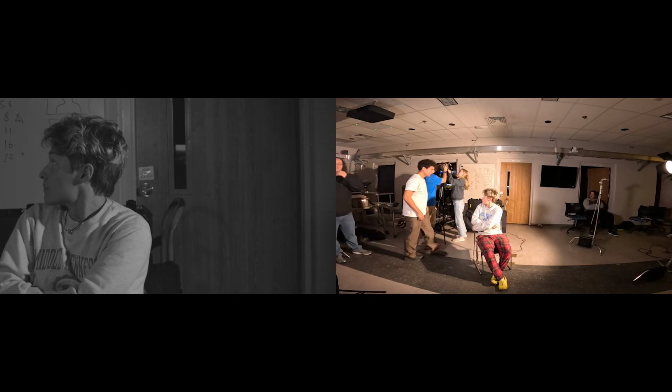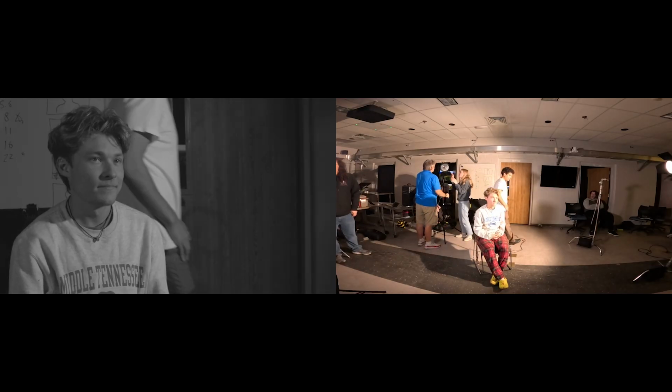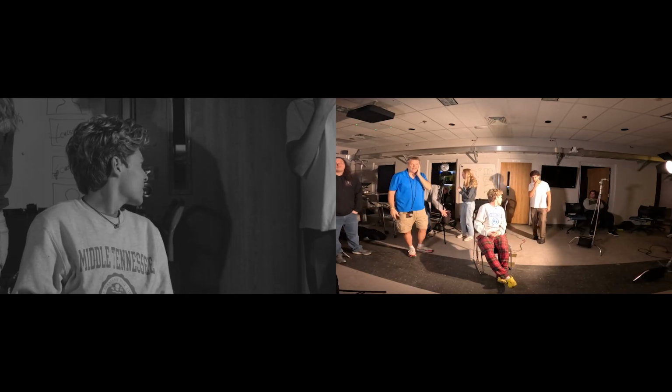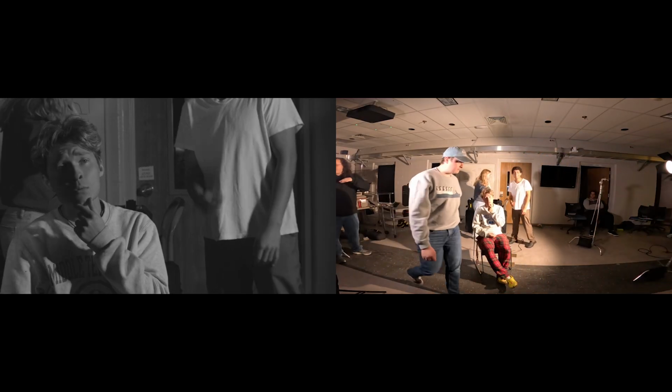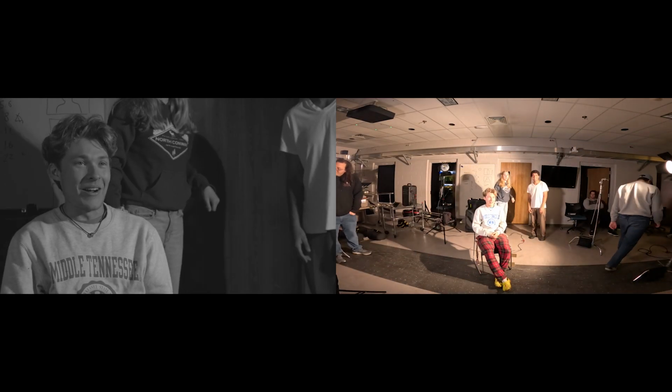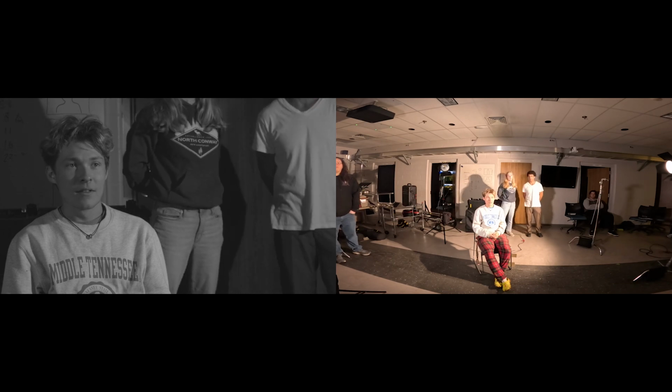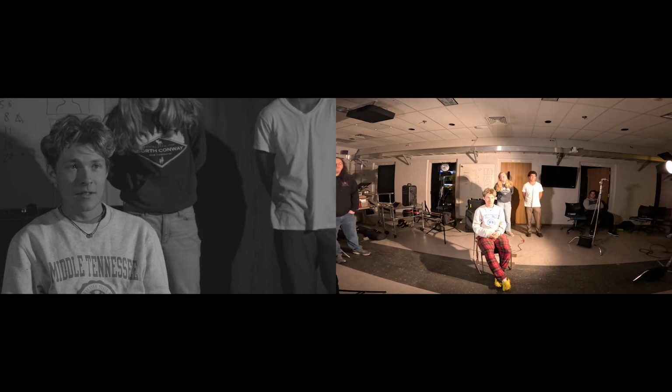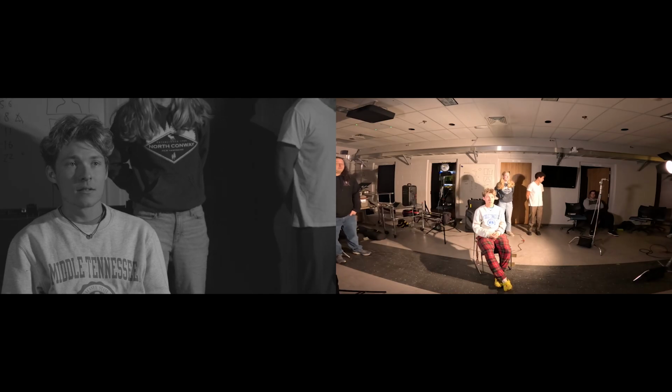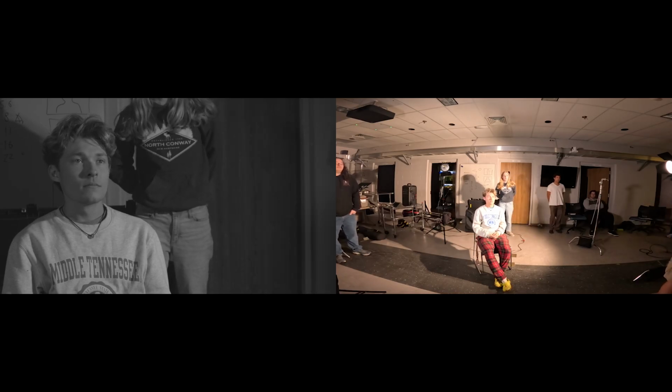Oh, there you have. Very good, very nice, very solid. Okay, you've all done three-point lighting. The three-point lighting is the key, which we base our exposure on, the fill, which allows us to control how bright the shadow is, and a backlight.